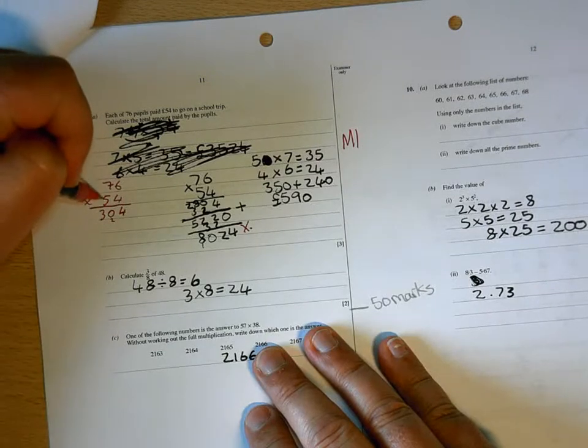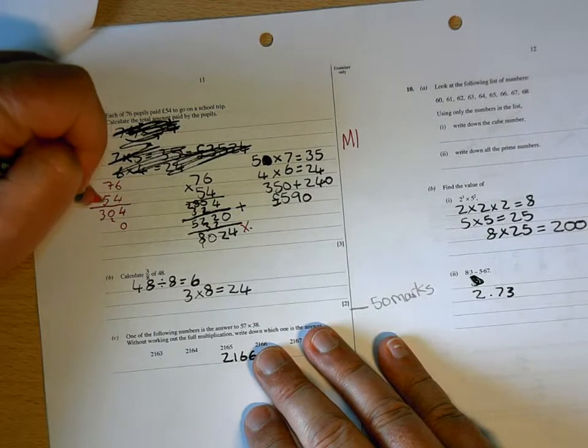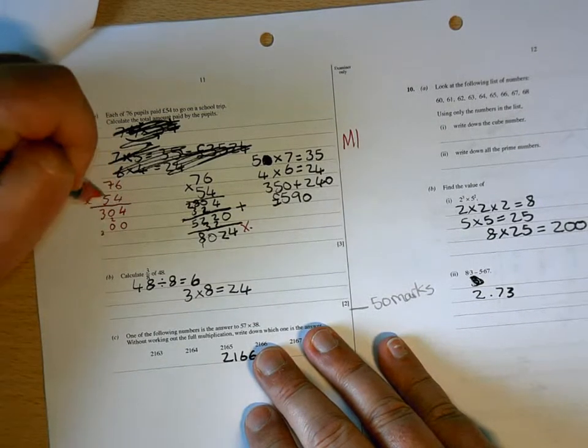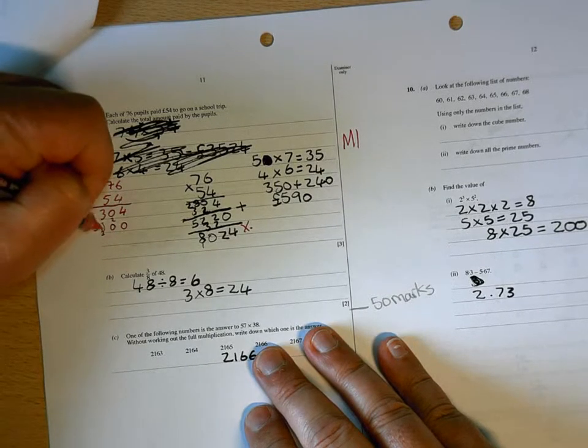Then when you multiply by the 5, you're in fact multiplying by 50, so you have to add the naught. Then you do 5 sixes are 30, 7 fives are 35, and the 3 is 38.